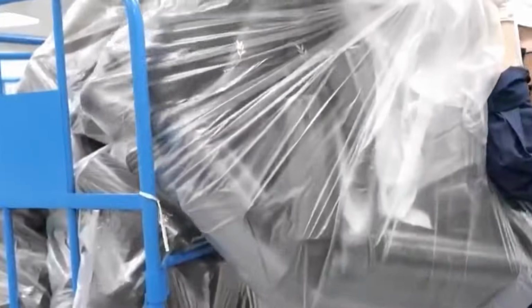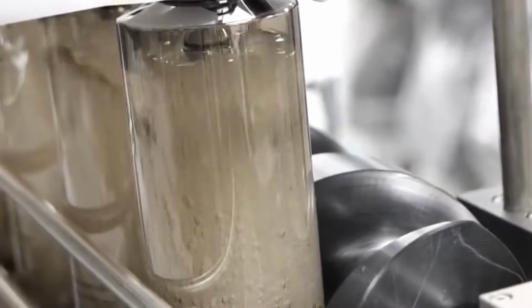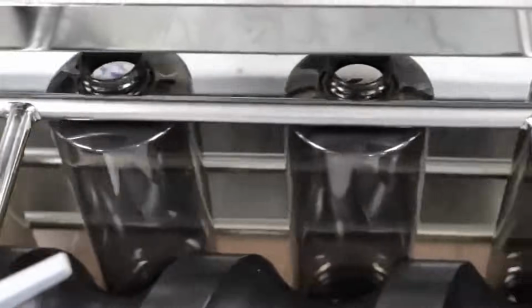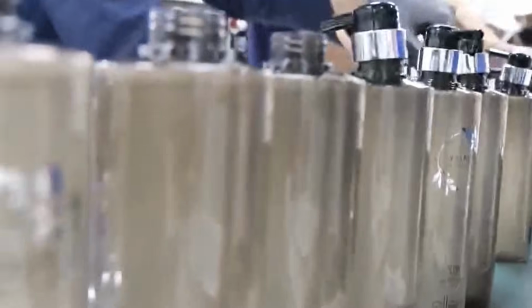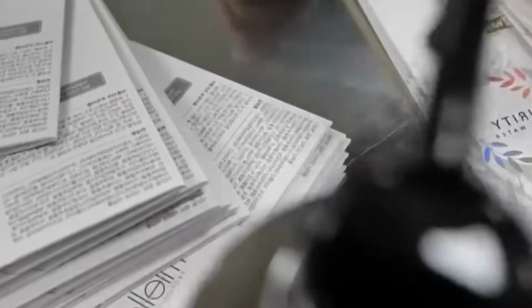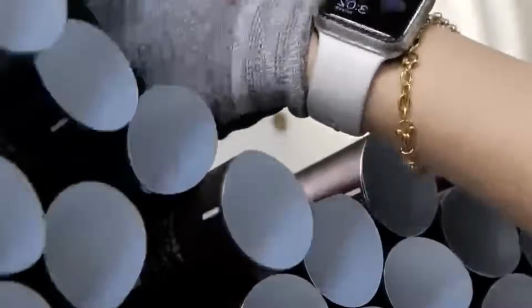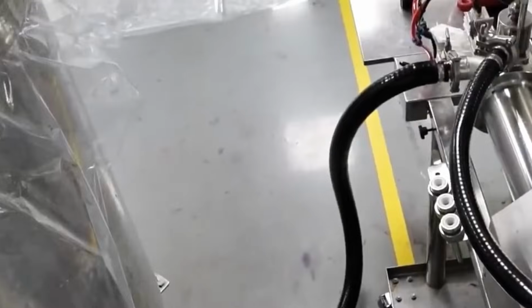Pearlizing agents are added when a pearlescent appearance is required. These materials often consist of ethylene glycol distearate or glycol monostearate dispersions. Pearlizing agents are melted in heated side vessels and added to the batch at elevated temperature. Controlled cooling is then used to crystallize the pearlescent particles, producing uniform light-reflecting platelets throughout the shampoo.